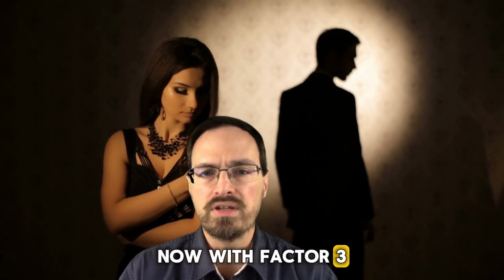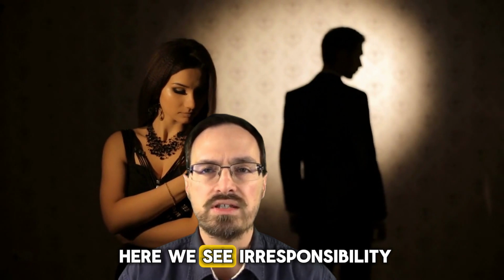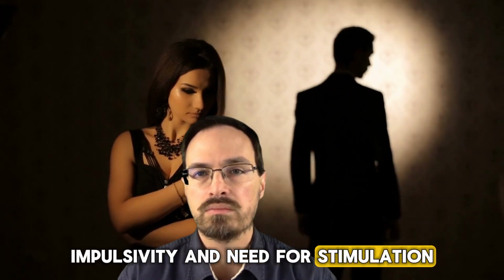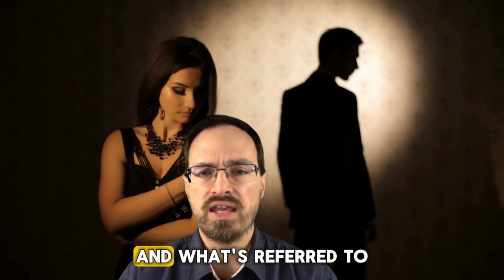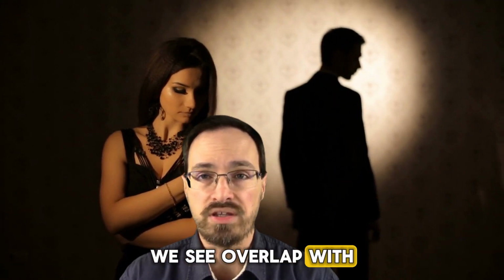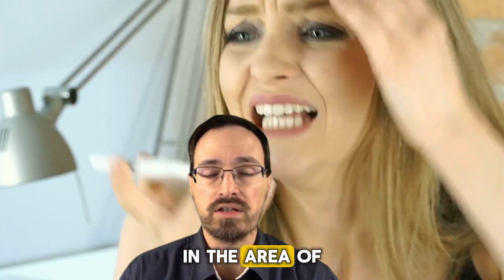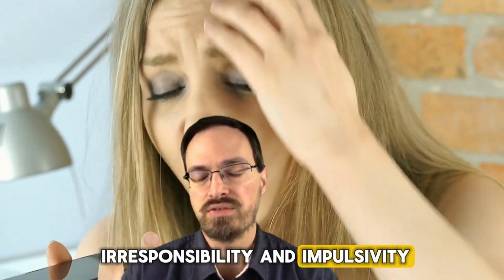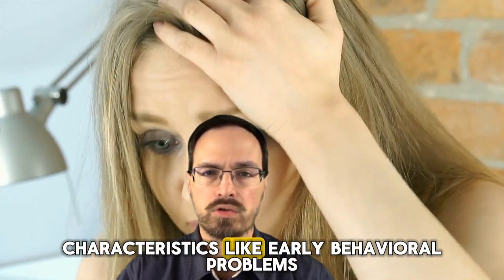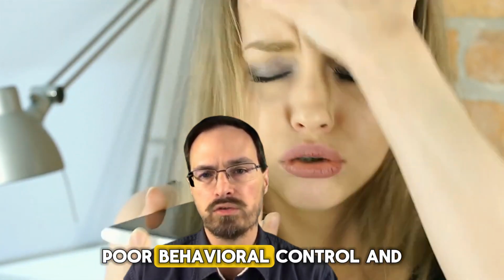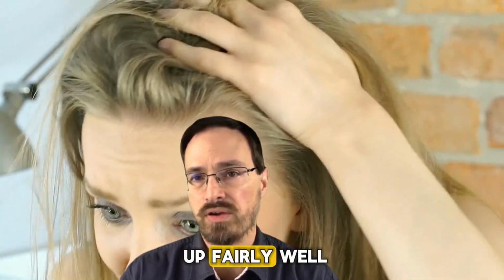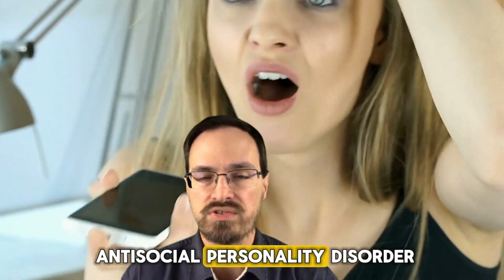Now with facet 3, this is lifestyle, and here we see irresponsibility, impulsivity, a need for stimulation, a lack of realistic goals, and what's referred to as a parasitic lifestyle. So here we see overlap with antisocial personality disorder in the area of irresponsibility and impulsivity. Facet 4 is antisocial, so here we see characteristics like early behavioral problems, poor behavioral control, and juvenile delinquency. So this facet lines up fairly well with the definition of antisocial personality disorder.